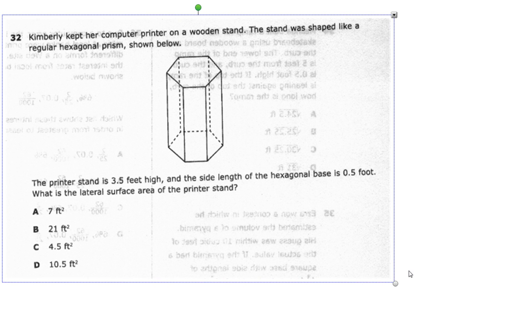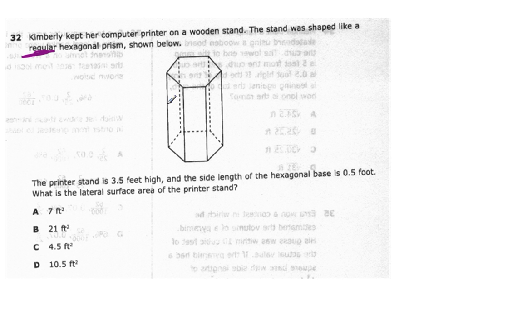Okay. Number 7. All right, this one looks difficult. It's actually one of the simpler problems on here. So computer printer on a wooden stand shaped like a regular hexagonal prism. So remember, when we say regular, that means all the sides on our hexagon are going to be the same. And if it says the side length is 0.5, that means each side on our hexagon is going to be 0.5, and a height of 3.5. So what is the lateral surface area of the printer stand?